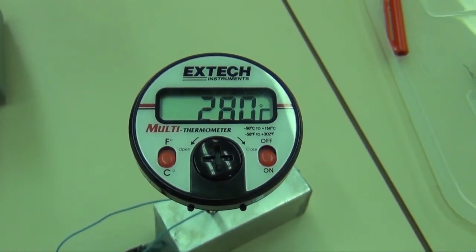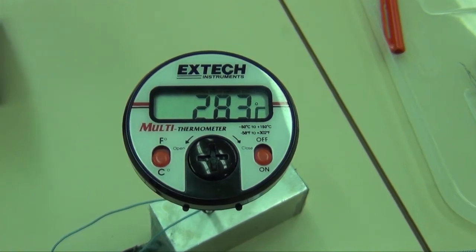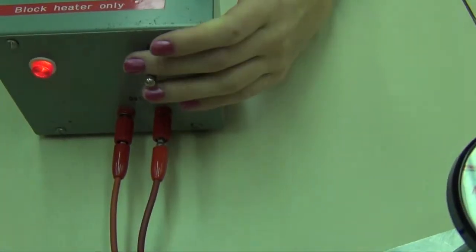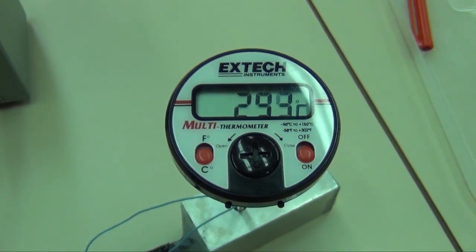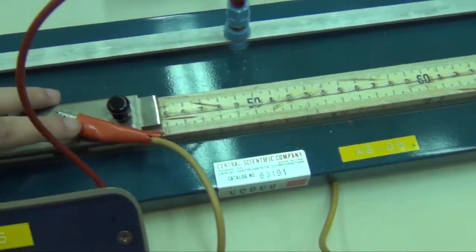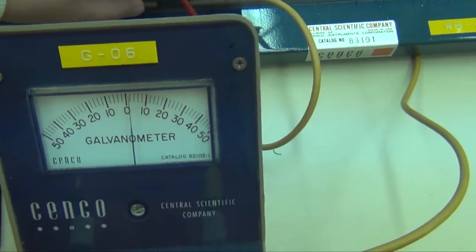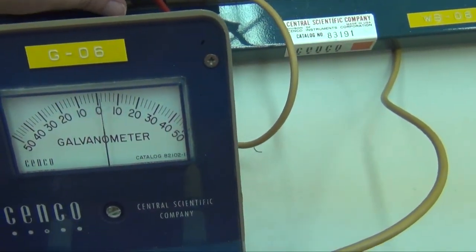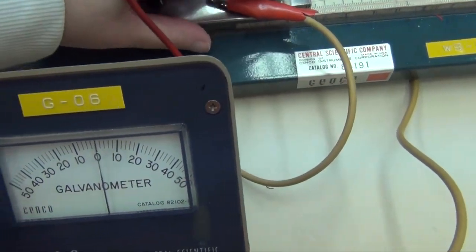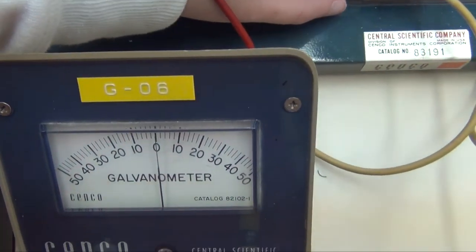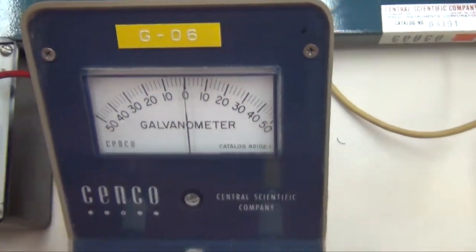When you turn on the block heater, the temperature of the thermistor will increase, and you can monitor it with the thermometer. Depending on how quick you are with the Wheatstone bridge, you may need to turn off the block heater from time to time to take measurements. At 5-degree increments, measure the resistance as you did in Part A. Once you've reached the maximum temperature, turn off the block and let it cool. You can take additional data as it cools.